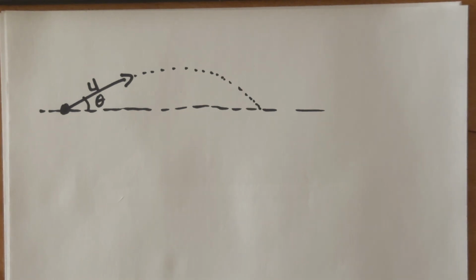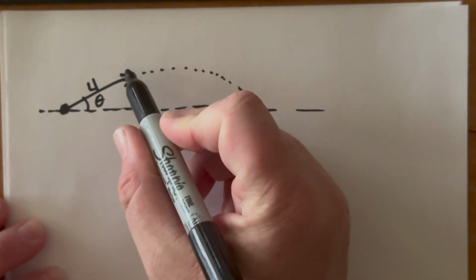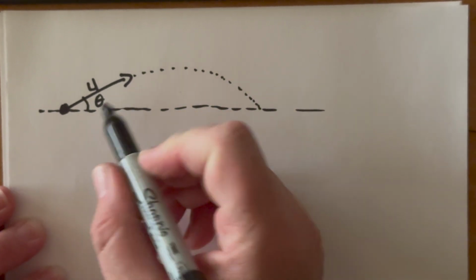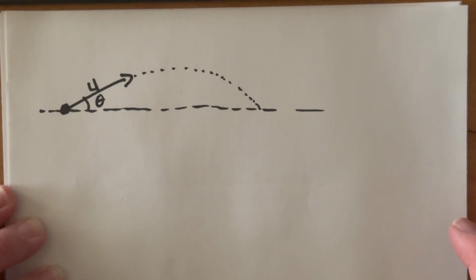Let's look at two-dimensional motion where we have an initial velocity that is at an angle. When we have this, we have it set up like this. We have some initial velocity and we have some angle. And different questions might ask you different things in the way that that might be set up. But let's talk about a few things that we know.